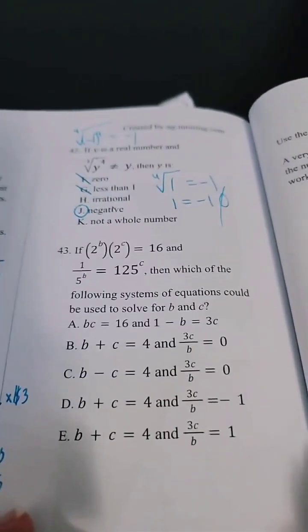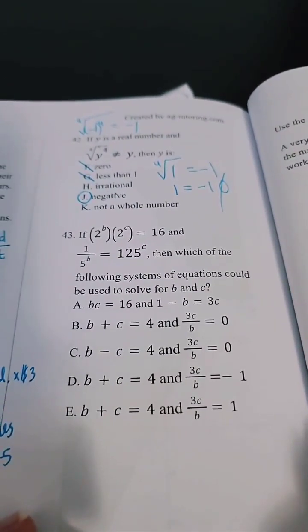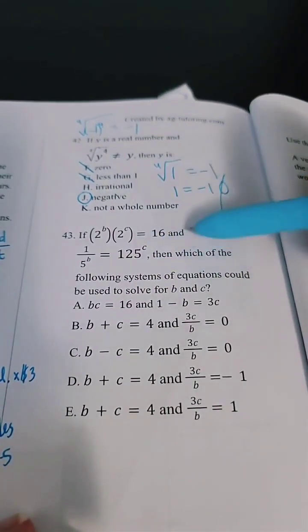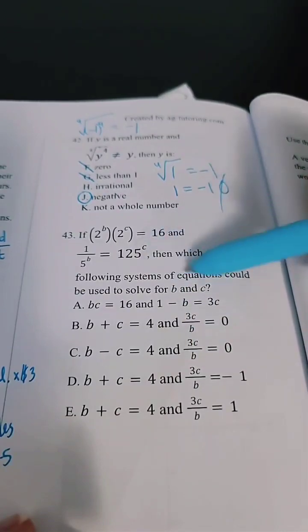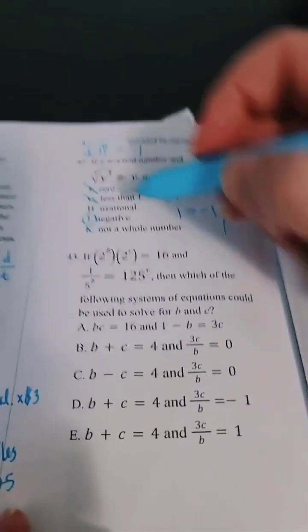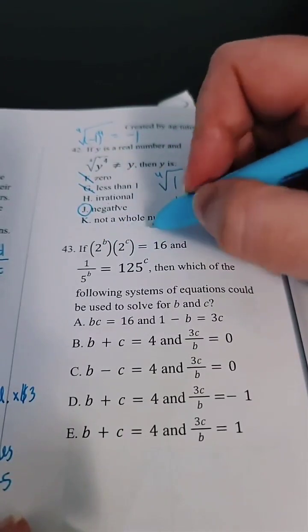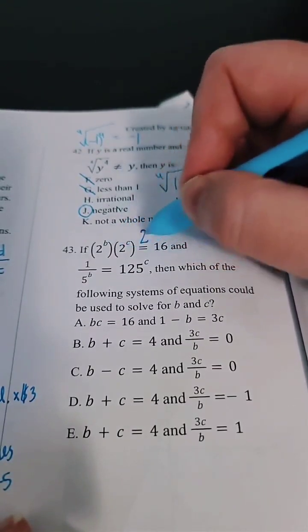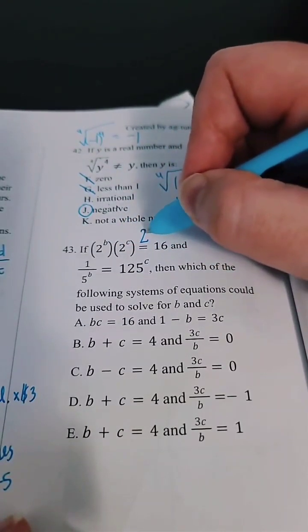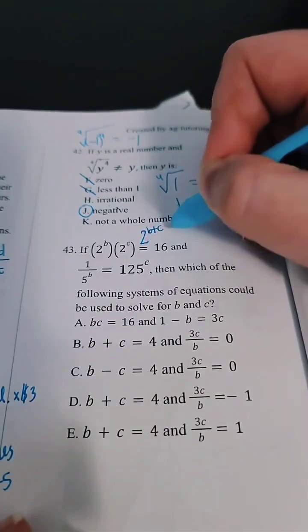So then let's go to number 43. It says that we have all of this, and we want to know which of the following systems of equations could be used to solve for b and c. So right here we have like bases, and we are multiplying, so we're using the product rule, which says that we keep the like base and we add the powers.